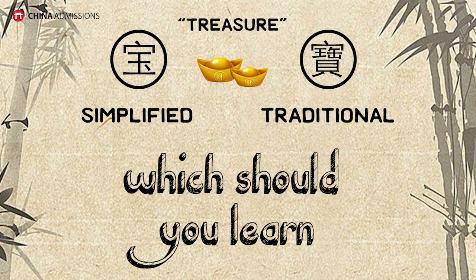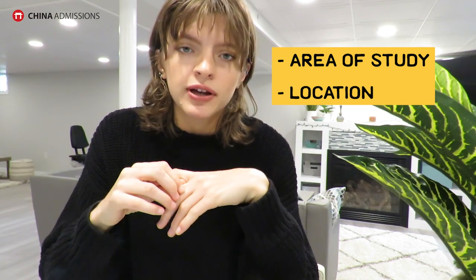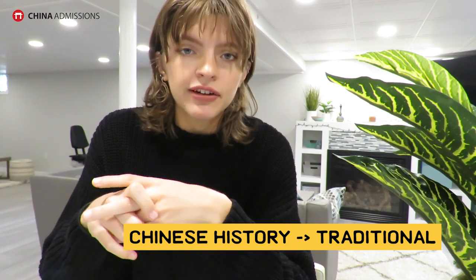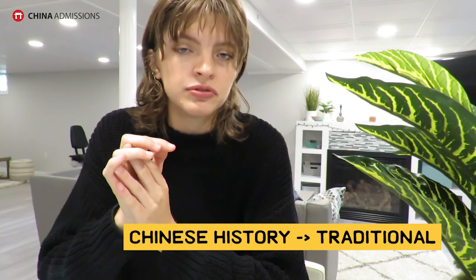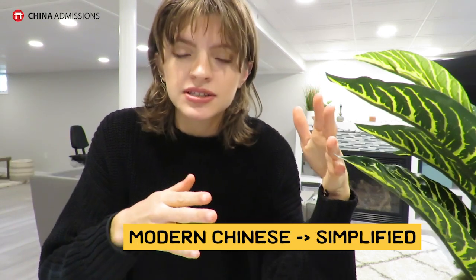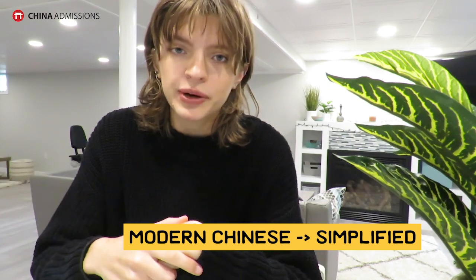You can see that the biggest differences between simplified and traditional Chinese character scripts are in the area of study that you want to focus on, and also in the locations of the world where they're spoken. If you want to study Chinese history or anything involving ancient Chinese life or culture, you're definitely going to need to focus more on traditional characters than you would if you just went to study modern Chinese business. In that case, Simplified Chinese is going to be fine to help you on your way.